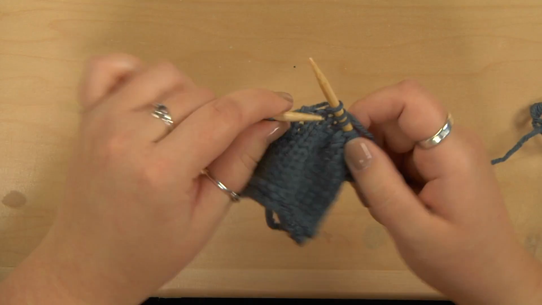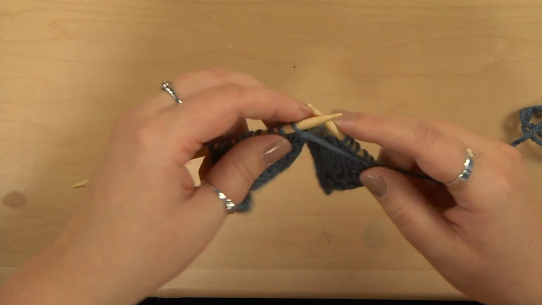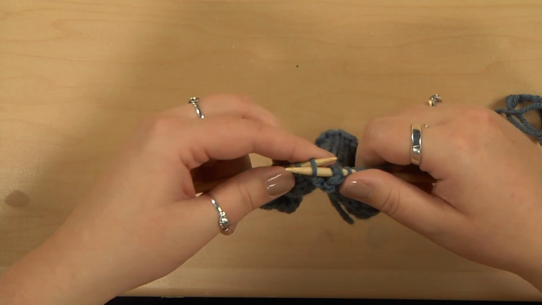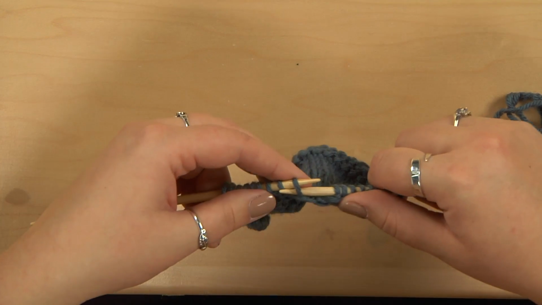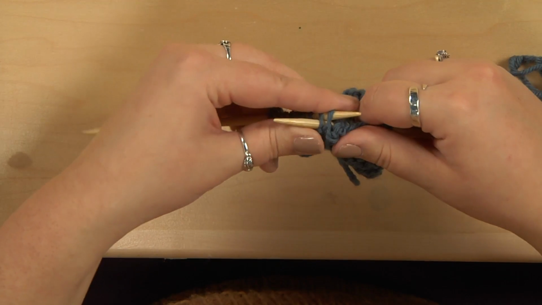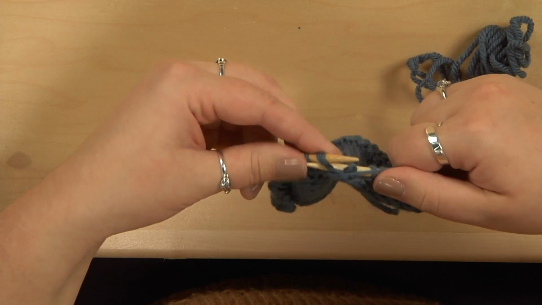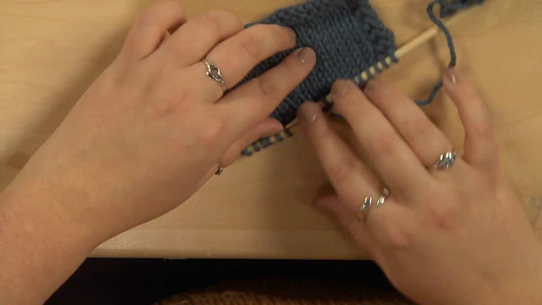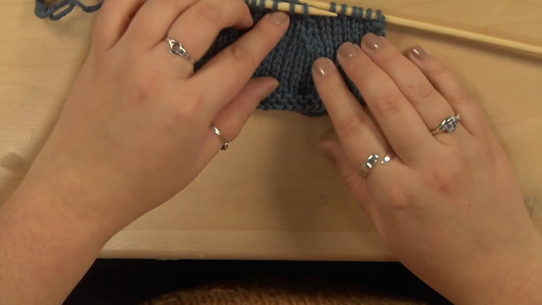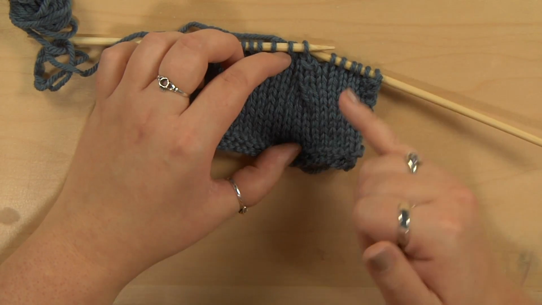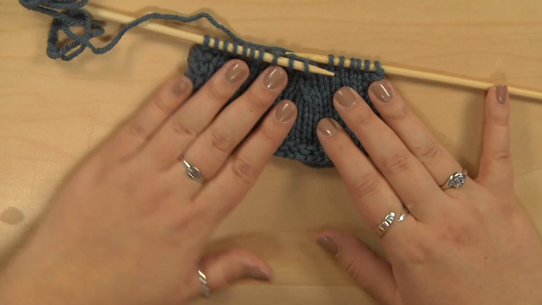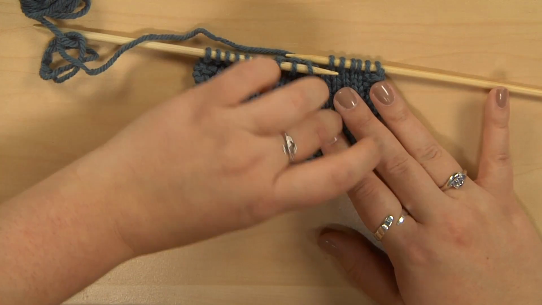And on the wrong side, you would just insert your needle from back to front to purl, but go through 2 stitches and then purl these 2 together. And on the right side, this creates a left-leaning decrease. So both of your stitches are leaning to the left. This is handy to have if you want to make a distinct line in your fabric.